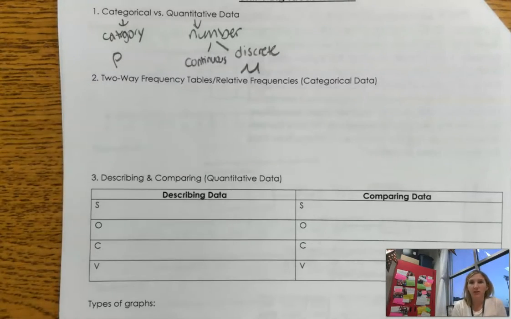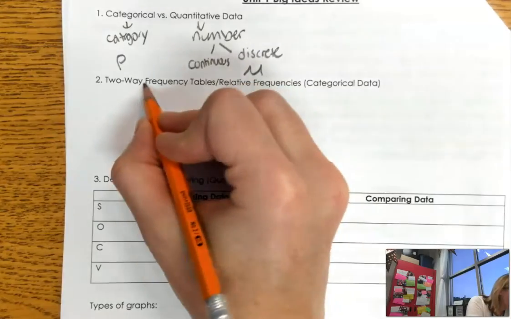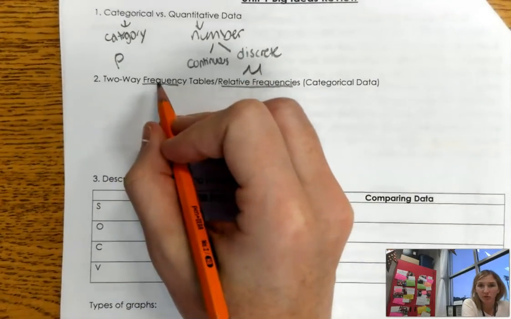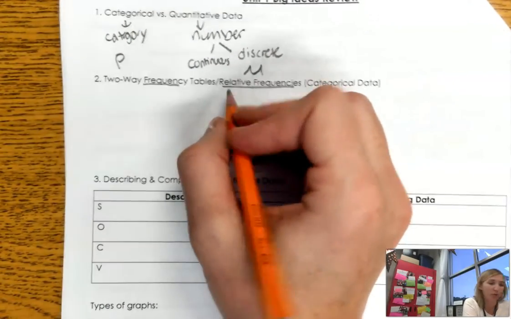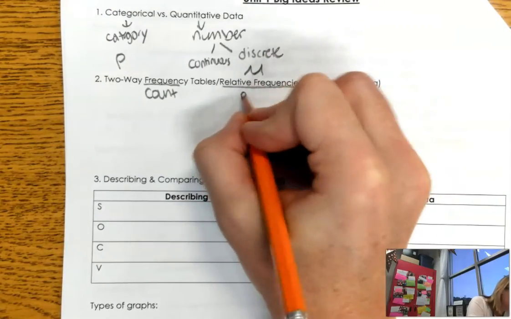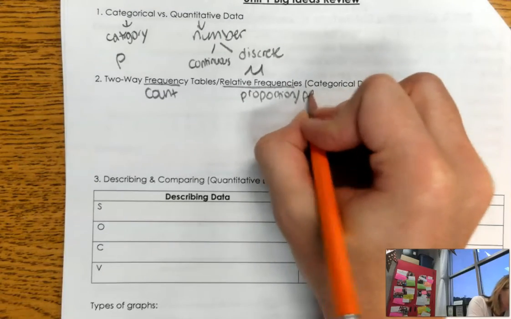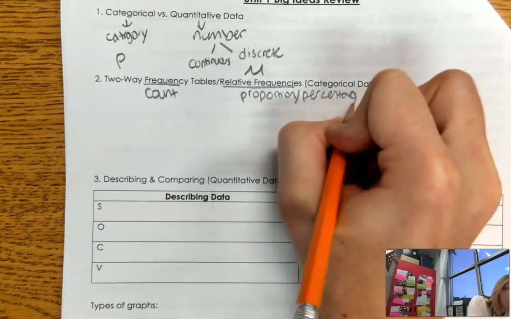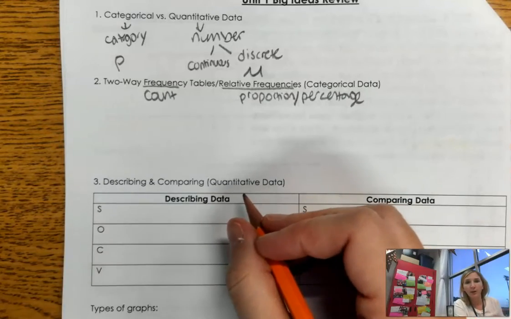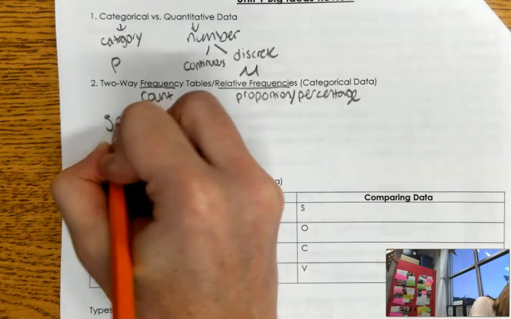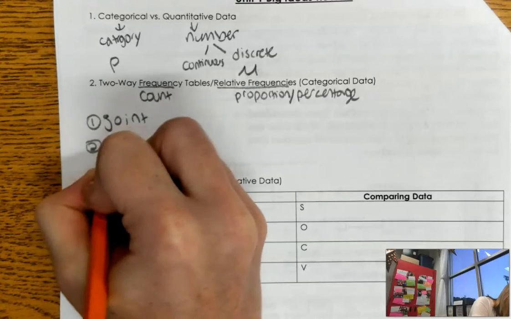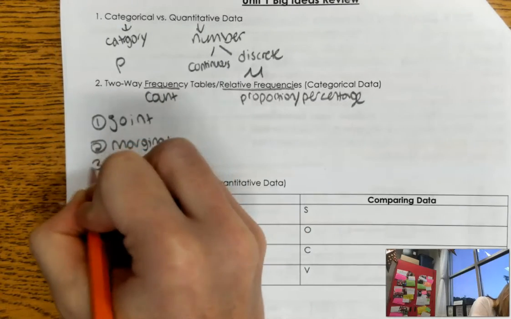All right, two-way frequency tables and relative frequencies. So that's categorical data. Remember, we keep categorical data in two-way frequency tables. You need to know the difference between frequency and relative frequency. Frequency is just count, and relative frequency is percentage or proportion, right? So count, and this is proportion or percentage. Remember, proportion is just a decimal, percentage is a percentage. Proportion is out of 1, percentage is out of 100. All right, well, there are 3 different frequencies that we learned about. Joint, marginal, and conditional.